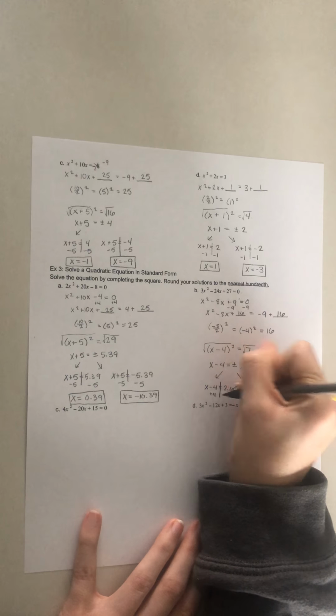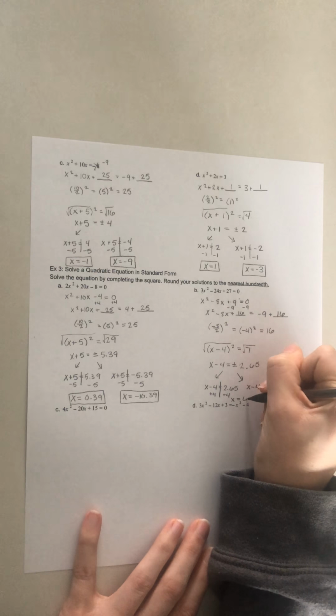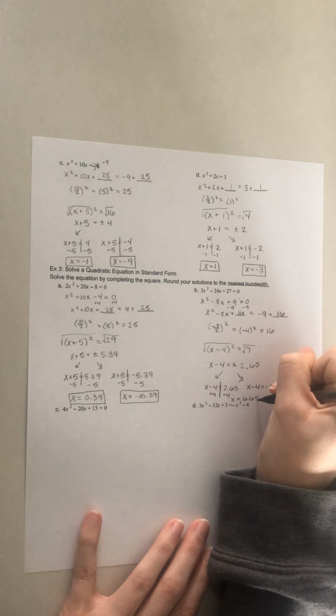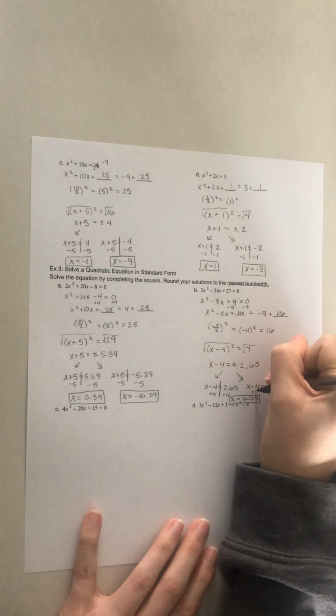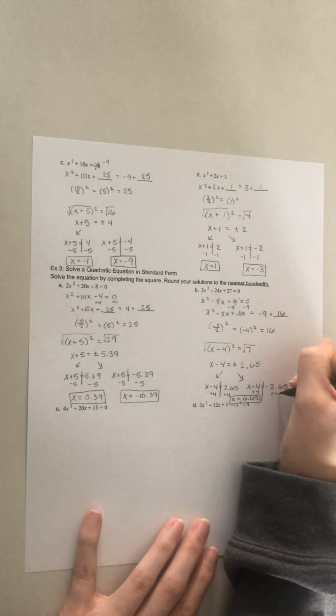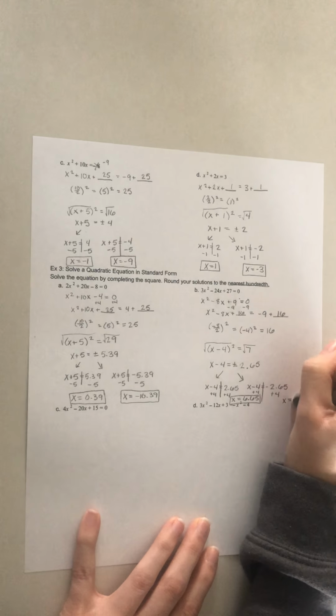Add 4. So x is going to equal 6.65. A little crammed in here, sorry. Add 4, add 4. X is going to equal 1.35.